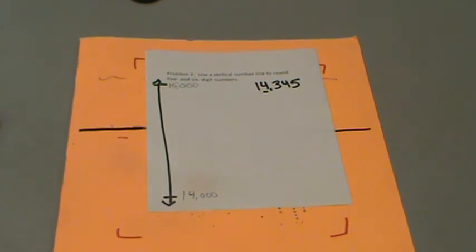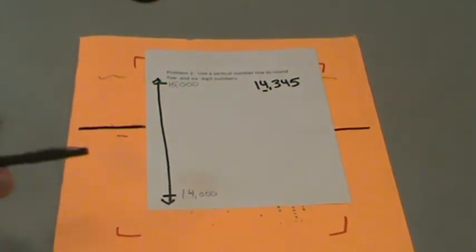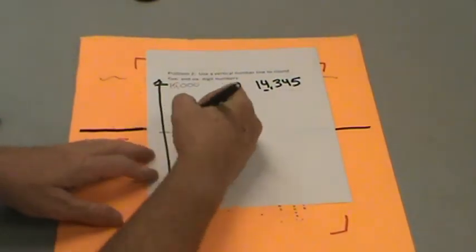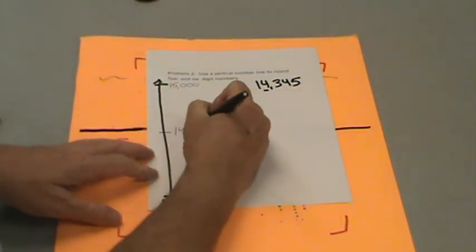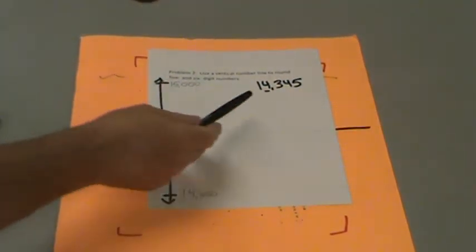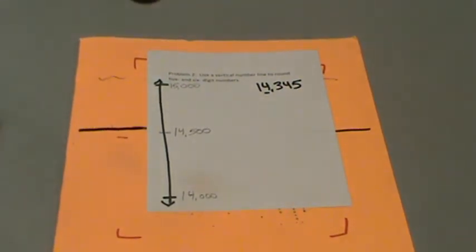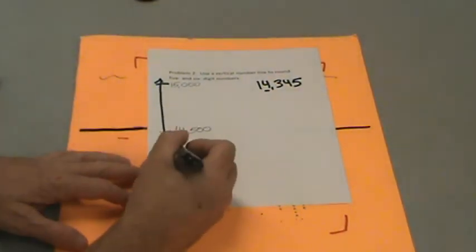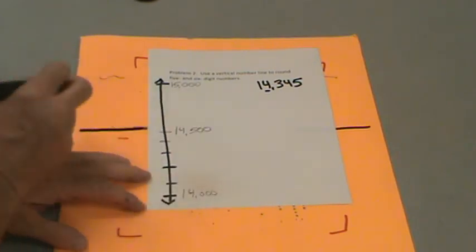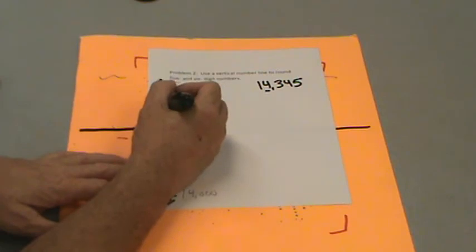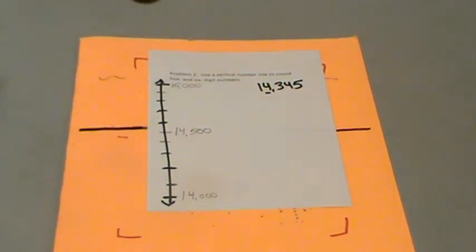What's our midpoint going to be? Well, we've reviewed this a few times. Remember, 10 hundreds to get from 14,000 to 15,000. So our midpoint would be 14,500, okay? So look at our number, 14,345. Where would that fit on this vertical number line? Let's think about that. I have 14,100, 14,200, 14,300, 14,400, 14,500, 14,600, 14,700, 14,800, 14,900, 15,000.